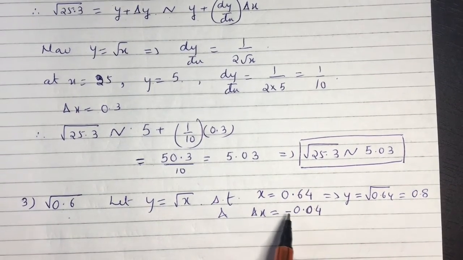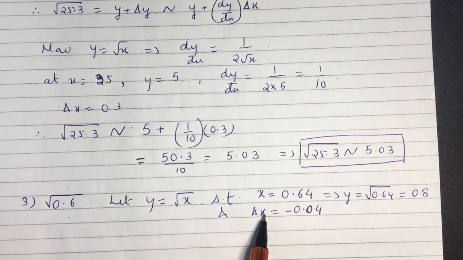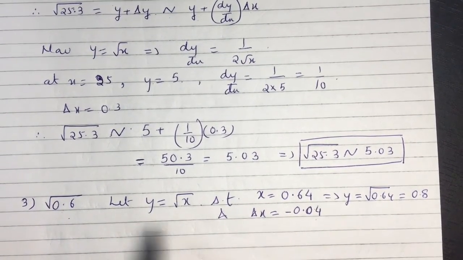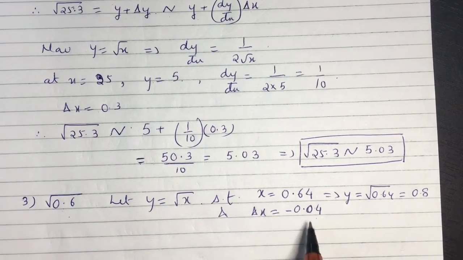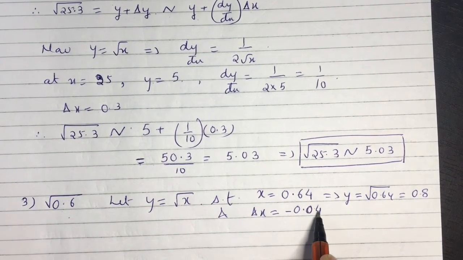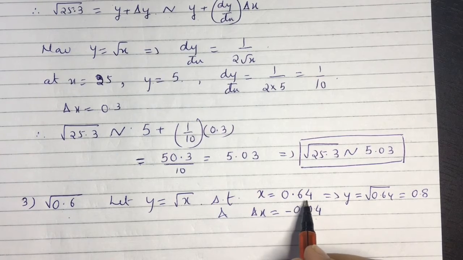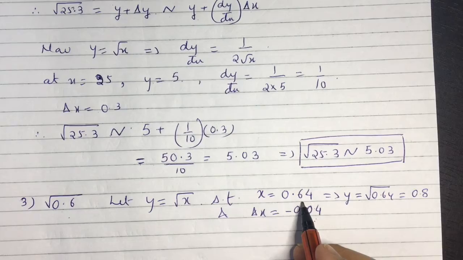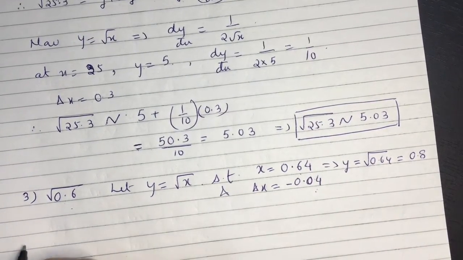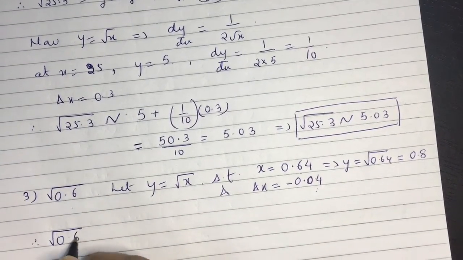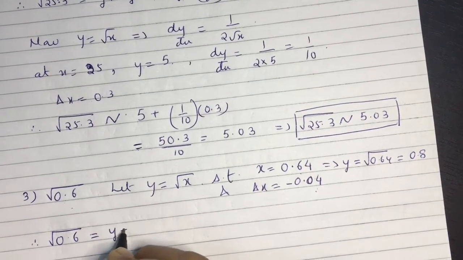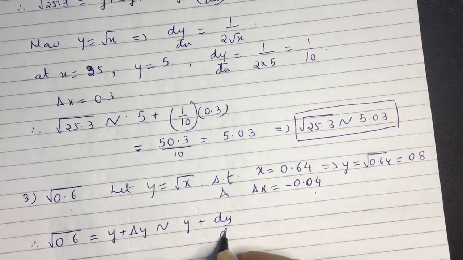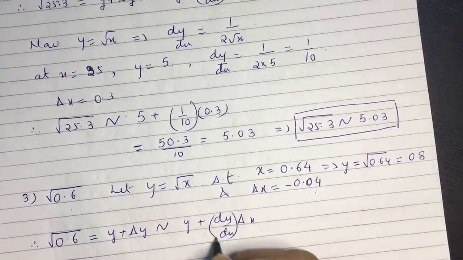Now if you just see, x plus delta x will become 0.64 minus 0.04, which is 0.6. Now this 0.04 is very small as compared to 0.64, and so we take this rather than taking x as 1. Now therefore square root of 0.6 is equal to y plus delta y, which is approximately equal to y plus dy by dx into delta x.